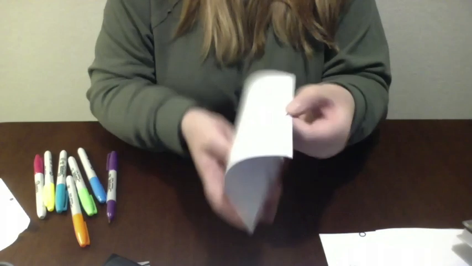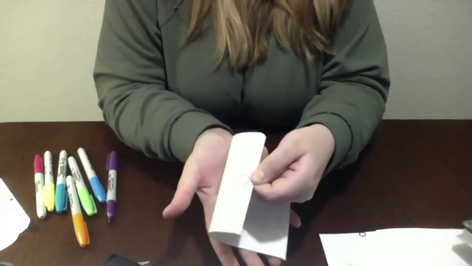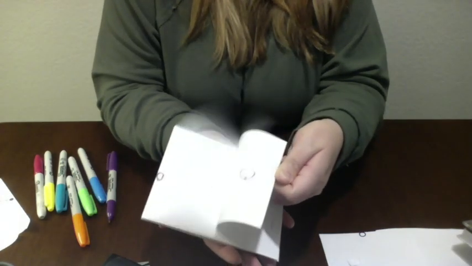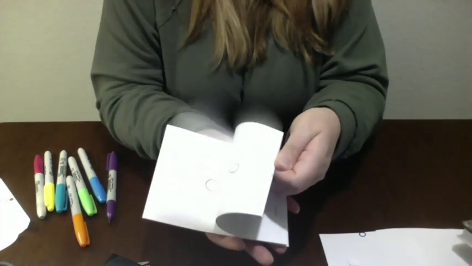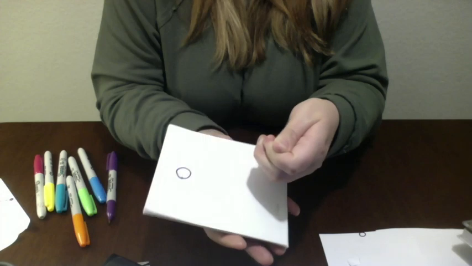Now, let's see what happens when I flip. So it looks like the ball's moving forward, and then it's moving backwards.